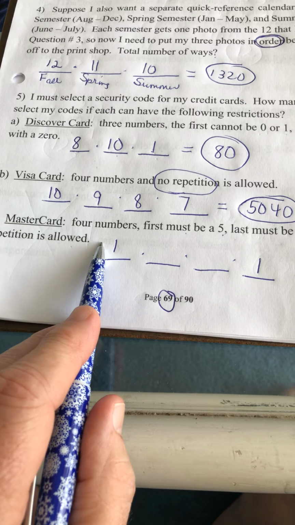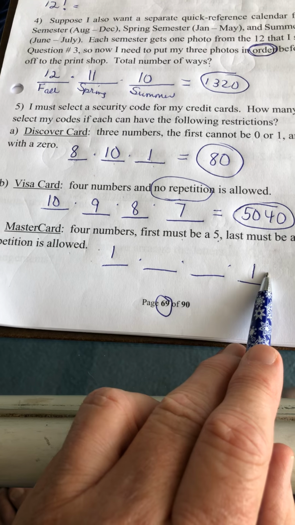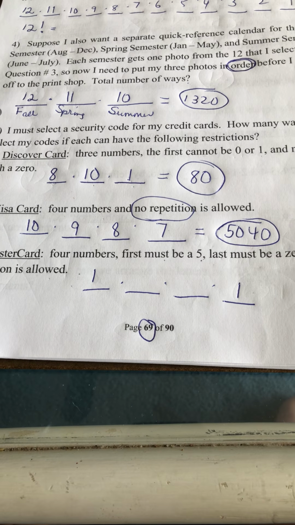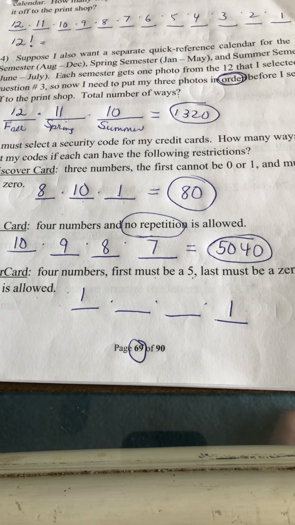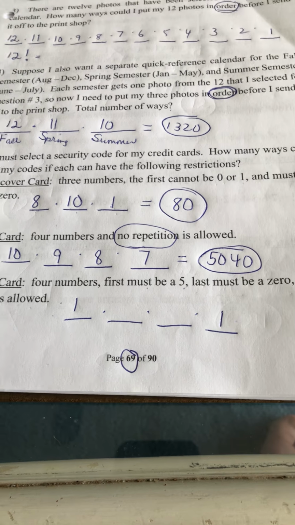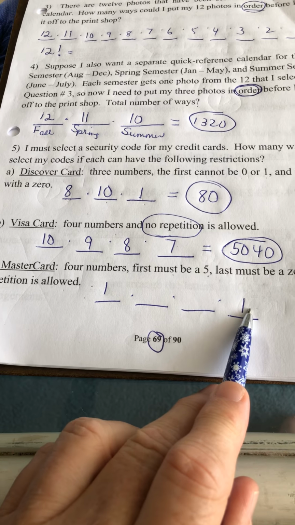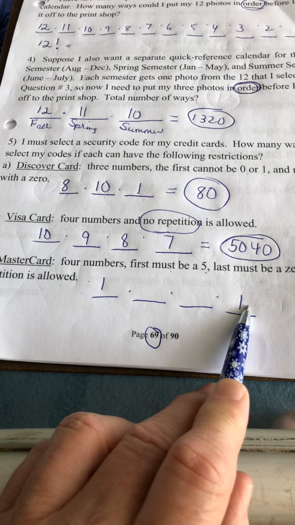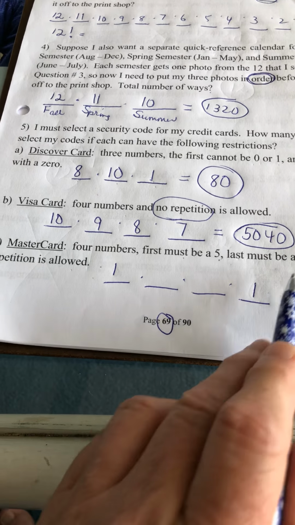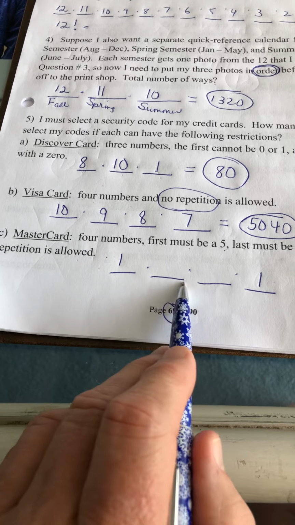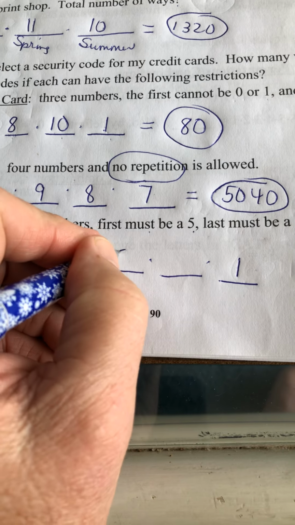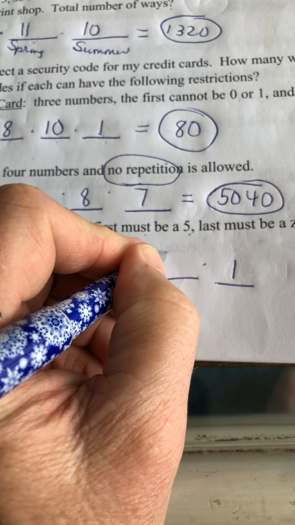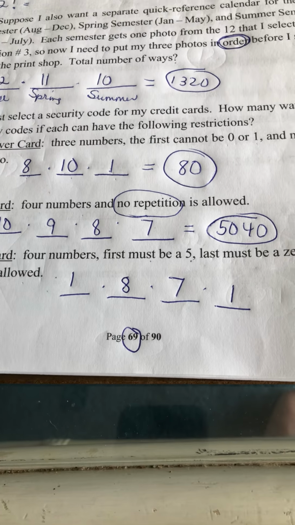If I have a 5 here and I have a 0 here, those 2 numbers are no longer allowed to be chosen. So my group of 10 digits is already down to 8. You with me? These 2 can't be used. No repetitions in the middle. So I have 8 ways to do this one, which means I have 7 to do that one.